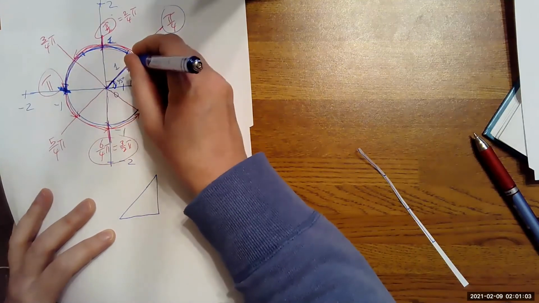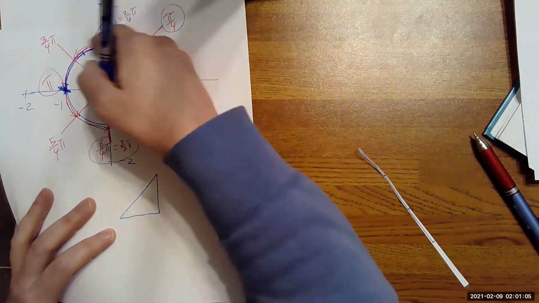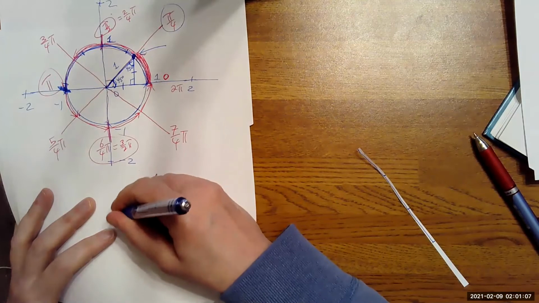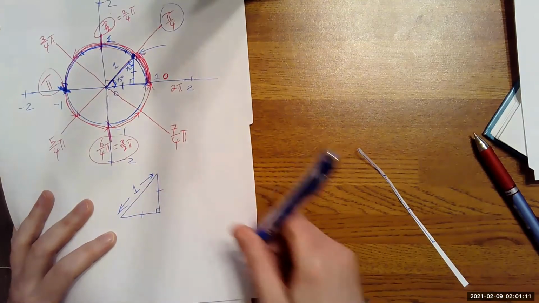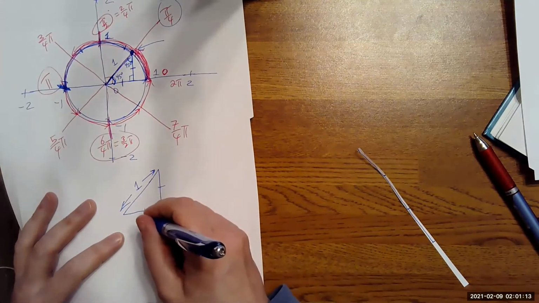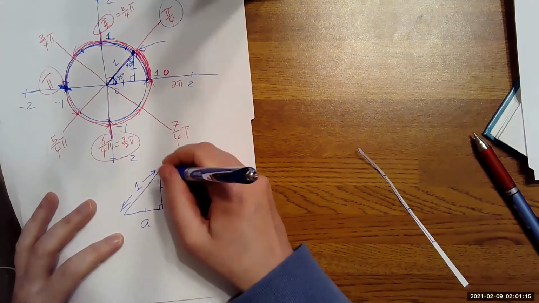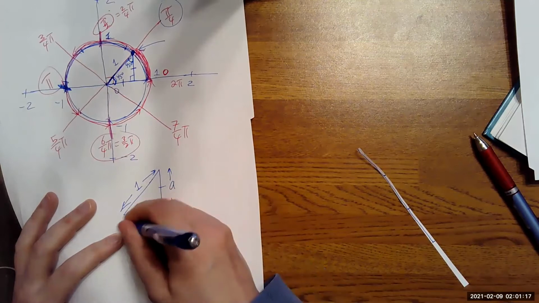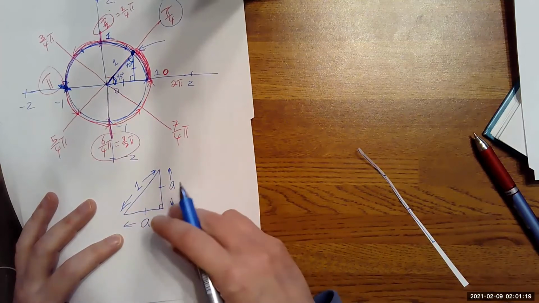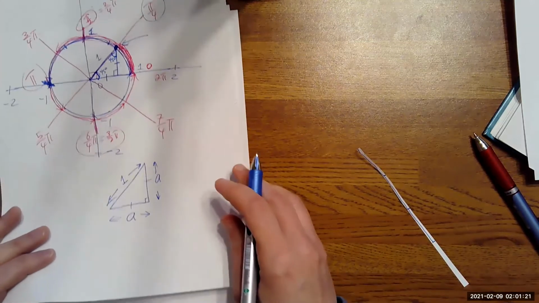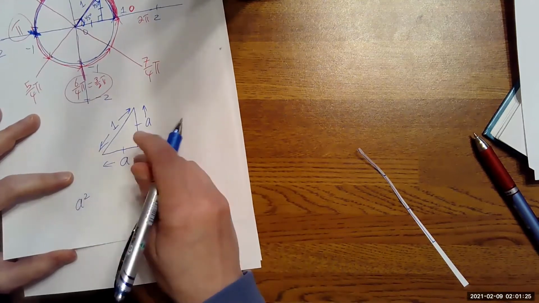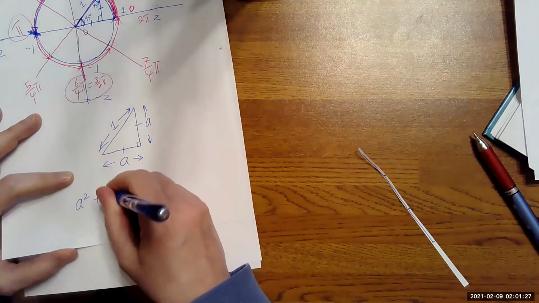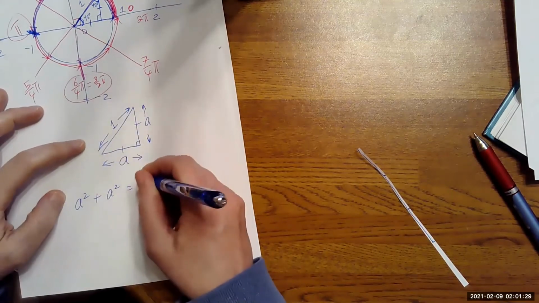The radius is 1 because it's a point on that circle. So this length here is 1. And then we don't know these lengths, but they are the same. I'll just call this A and A. So this distance is A, this distance is A. We can find out the value of A by doing the Pythagorean theorem. So A squared plus this A squared equals this 1 squared.